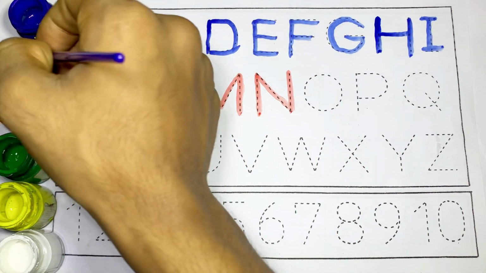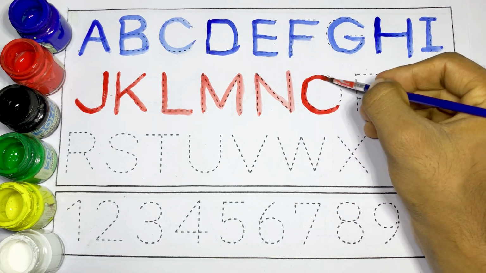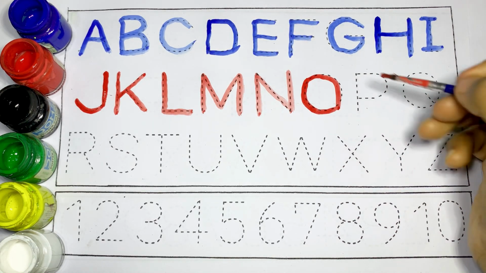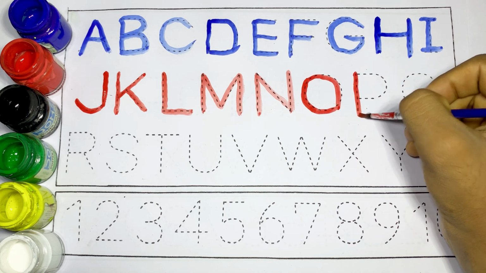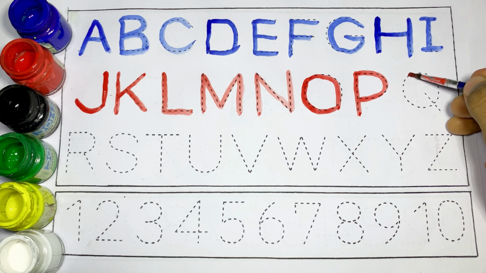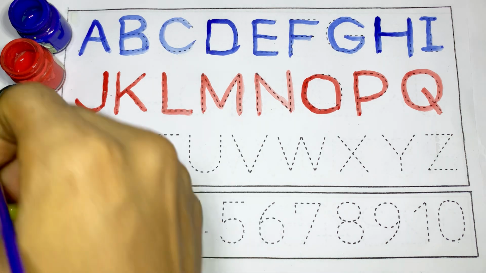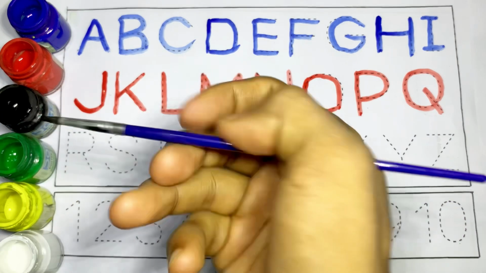Kids, again use red color and draw O for orange, O for octopus, P for parrot, P for penguin, Q for queen, Q for quail. Kids, now draw R for rose, R for rice, and here is black color.